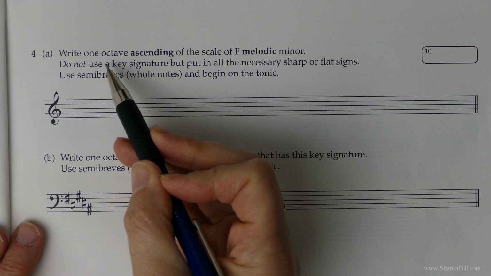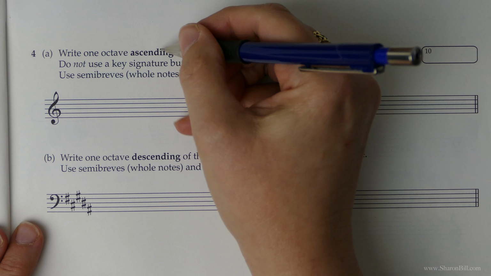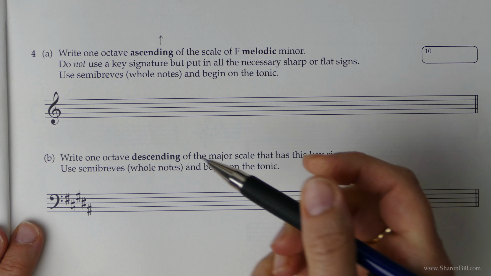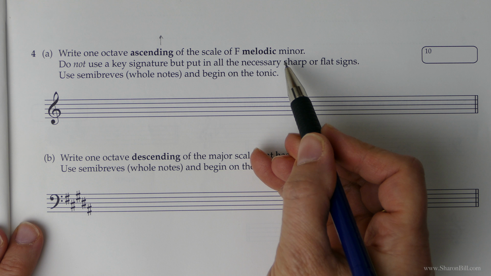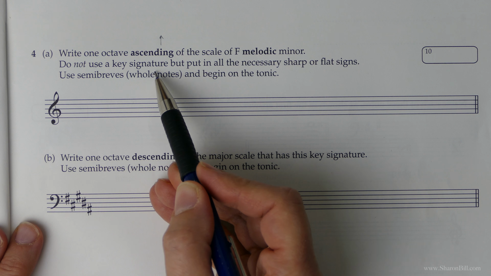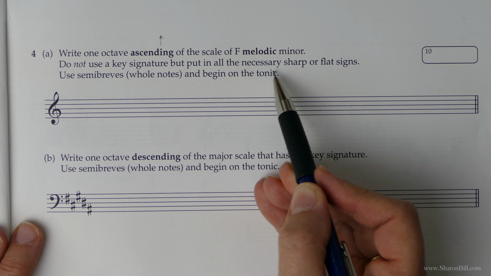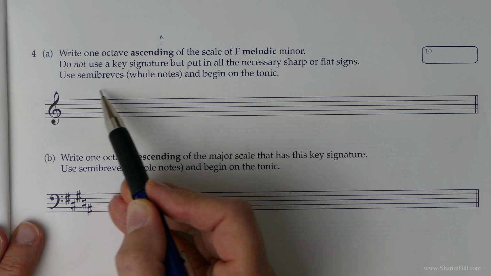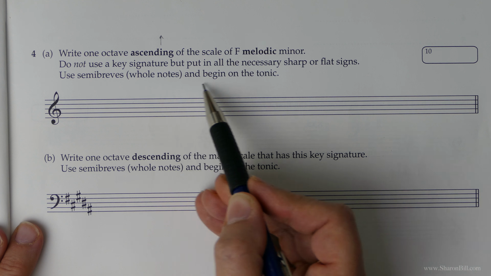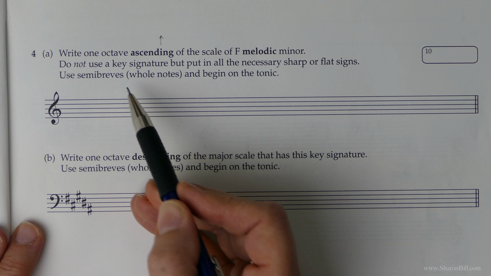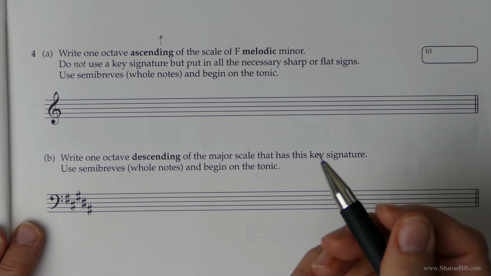It's asked us to write 1 octave ascending, so that's going up, of the scale of F melodic minor. It says do not use a key signature but put in all the necessary sharp or flat signs. Use semibreves or whole notes and begin on the tonic. So we write in semibreves so we don't have to worry about stems.